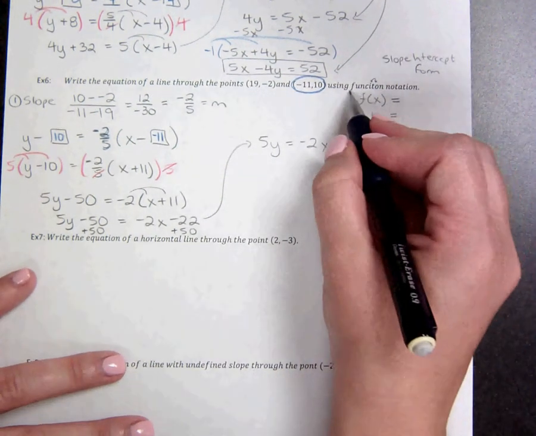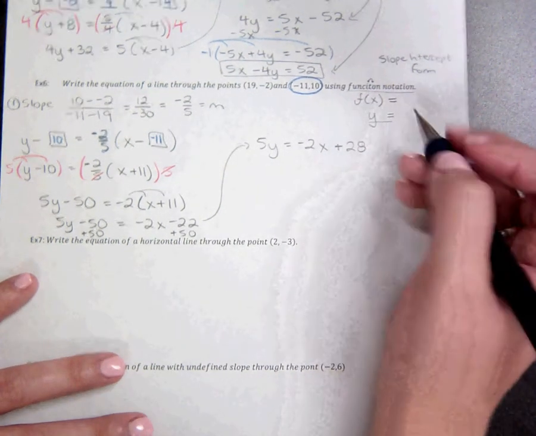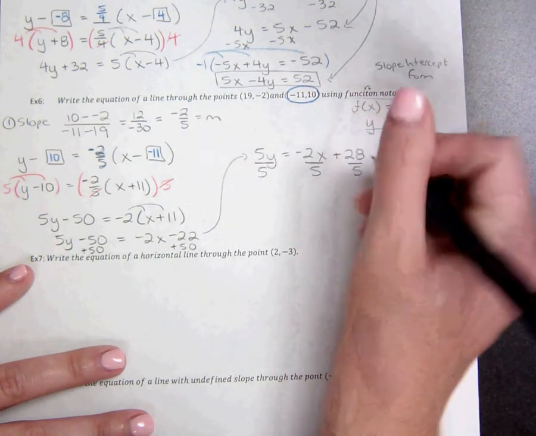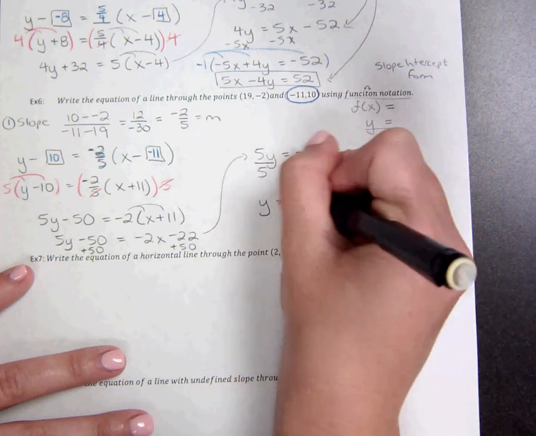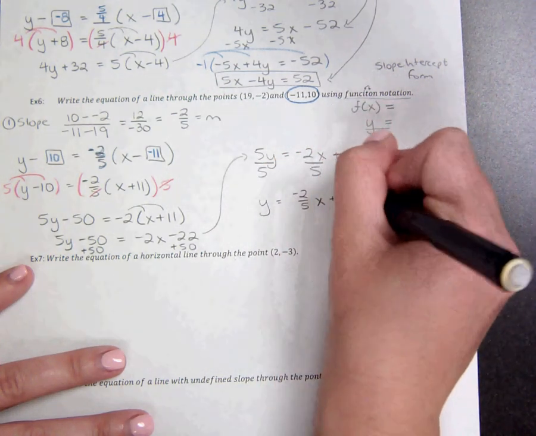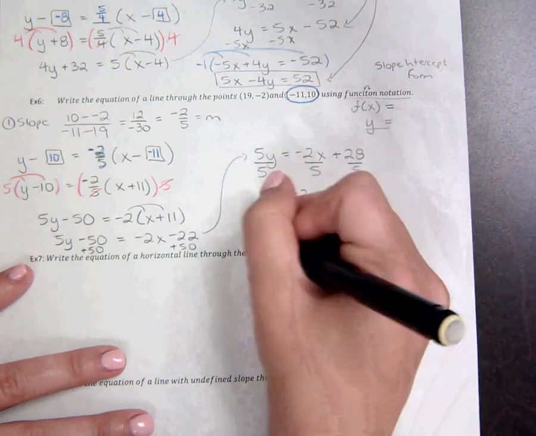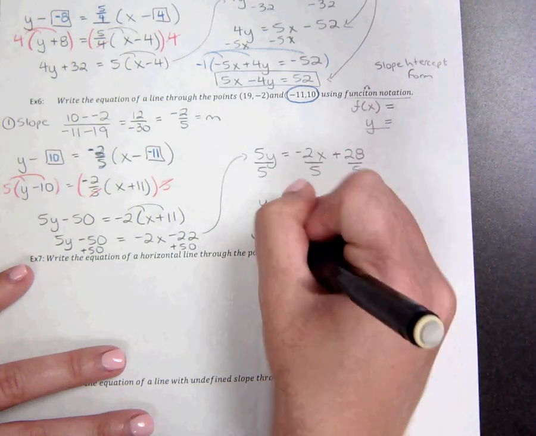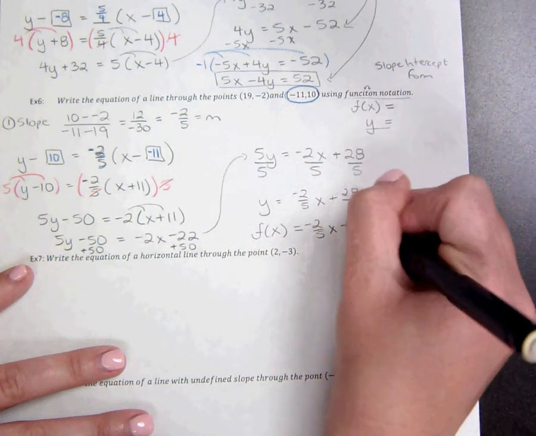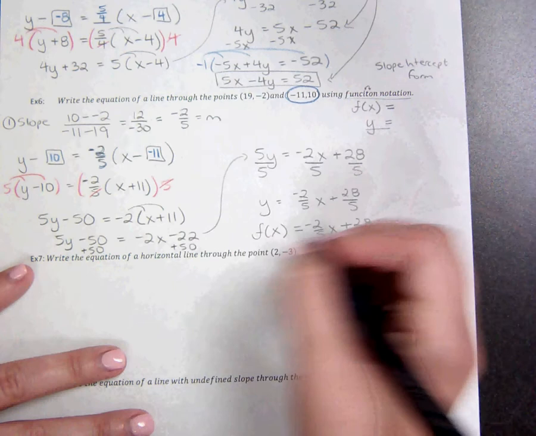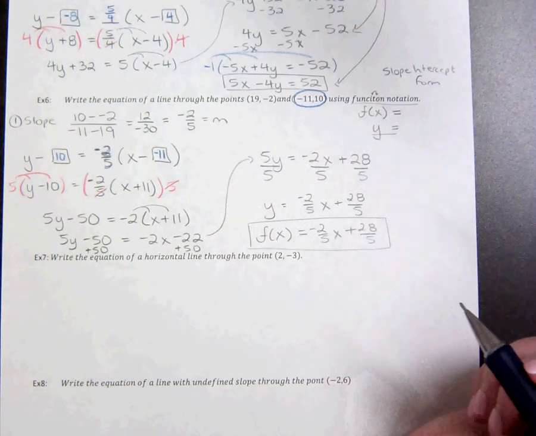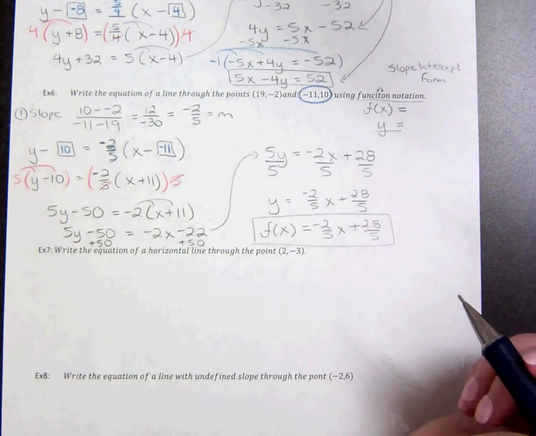And then we need to read what we want. We want function notation, which is y equals form. So I'm going to divide everybody by 5. So y equals negative 2/5 x plus 28 over 5. And the only thing to make it function notation is just change that y to an f of x, which does nothing to the actual equation. It just is a different notation. So f of x equals negative 2/5 x plus 28 over 5.